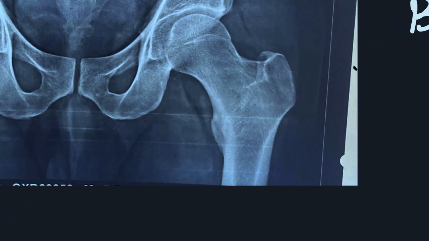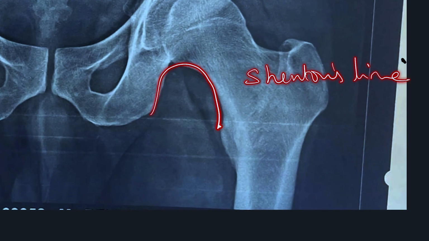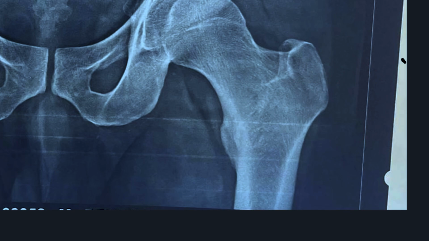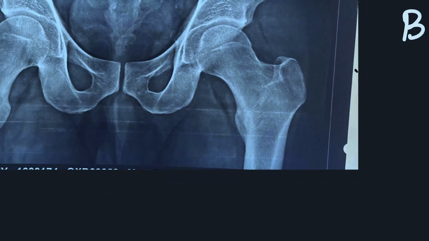They might ask us, what is Shenton's line? So we can tell the line from this, that is obturator foramen. So from the medial part of the obturator foramen till the lesser trochanter of the humerus, the inverted U-shaped line is Shenton's line. So after we say this, immediately they're going to ask you, what is the significance of this line? So what you got to tell?